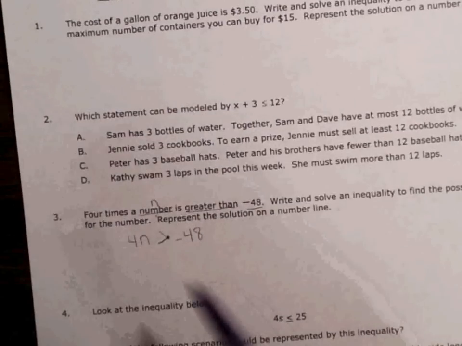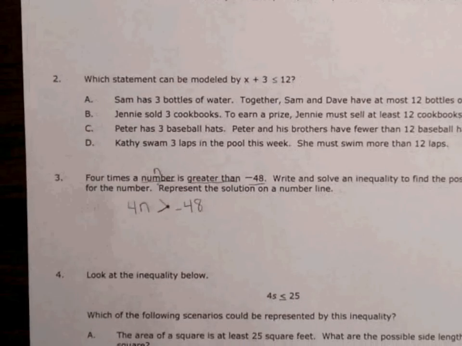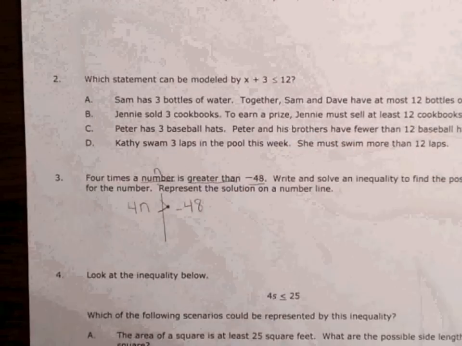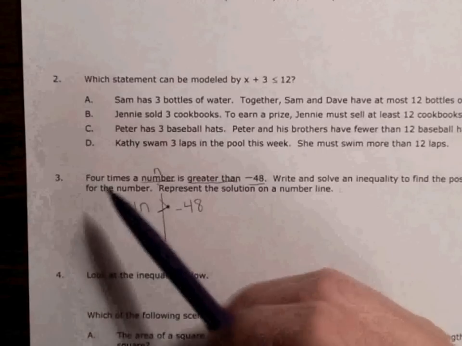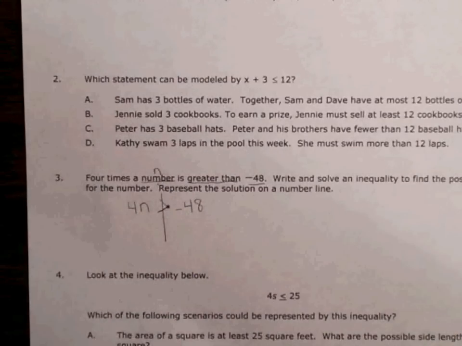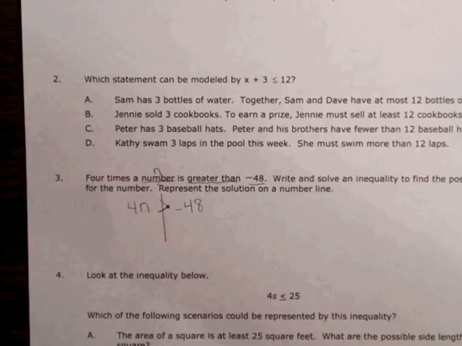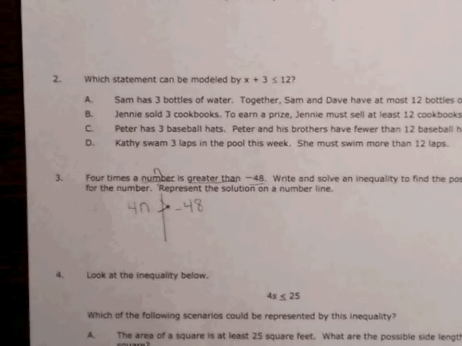It says write and solve. So I went ahead and wrote it. Now I got to solve it. So how do we solve an inequality? We talked about this yesterday, but it's essentially the same way that we did when we had an equal sign here, and all we're going to do is draw a line. Now, what kind of operation are we doing right here? We have 4 times n, 4 times a number. So in order to solve these types of problems, what is my goal? My goal is that I want to find n. I need n to be by itself. So in order to get n by itself, I have to get rid of that 4 in front.